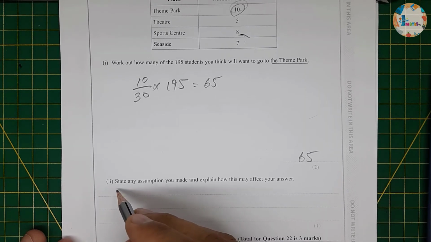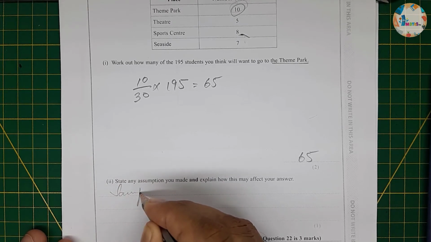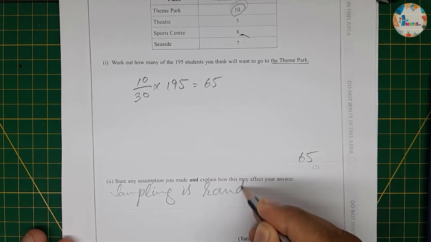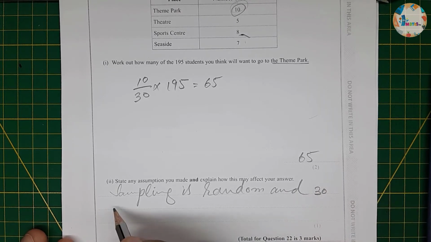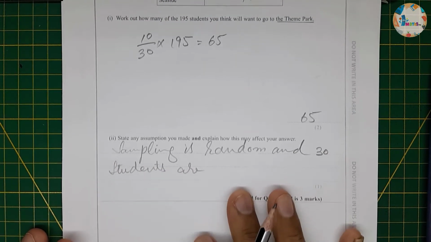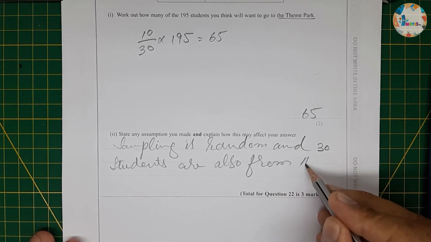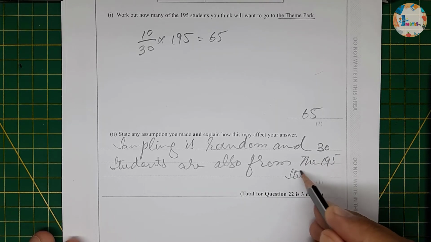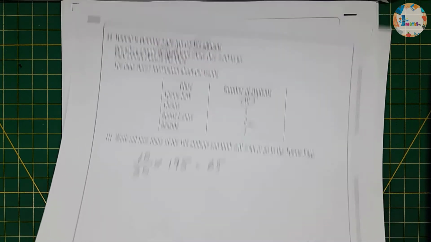So we can say that we assume the sampling is random and the 30 students are also from the 195 students. So one of these assumptions you can write.